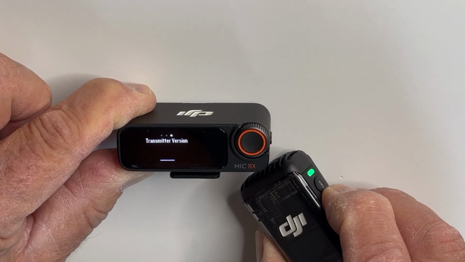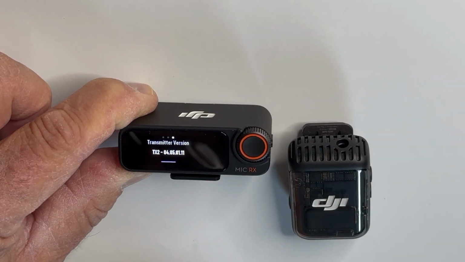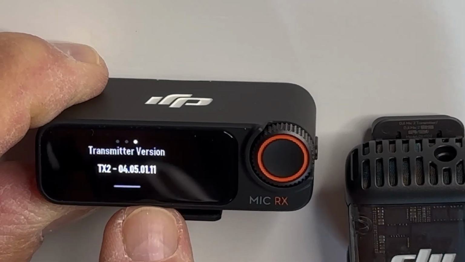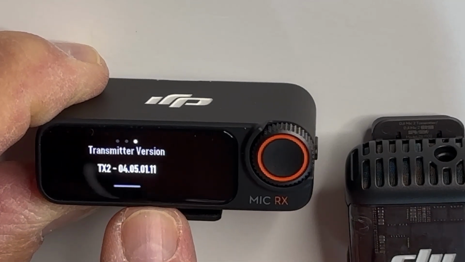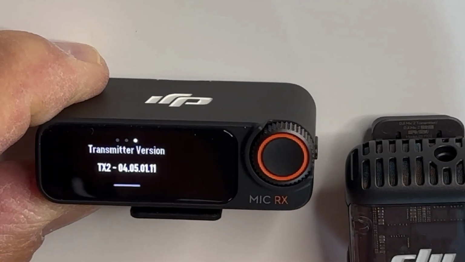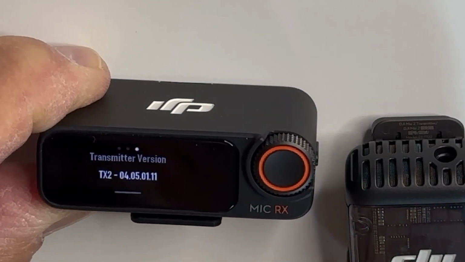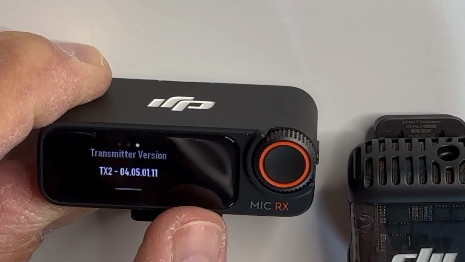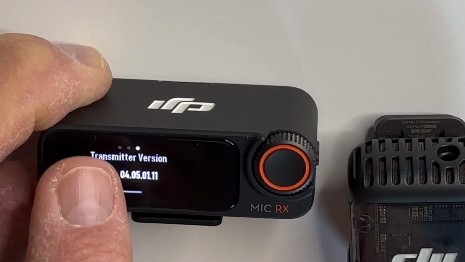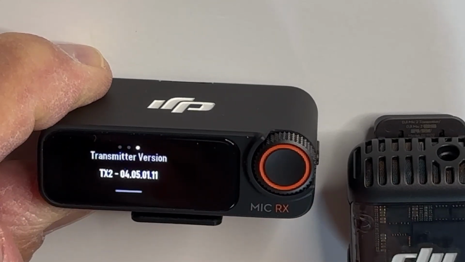And if I turn the mic on, you'll see that now I have the firmware version for the mic. And again, go in your computer, look at the bin file, make sure that they correlate, and you're good to go. That's how you check that you successfully updated your firmware on both the transmitter and also the receiver.